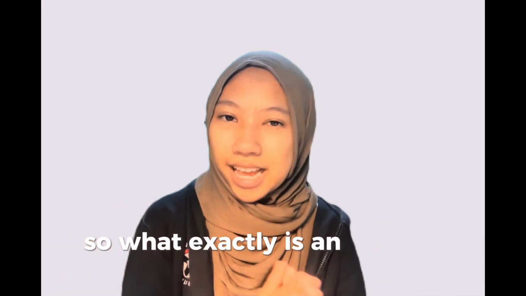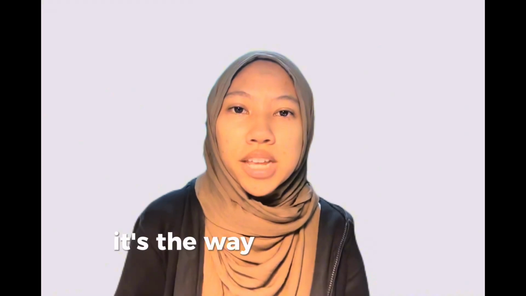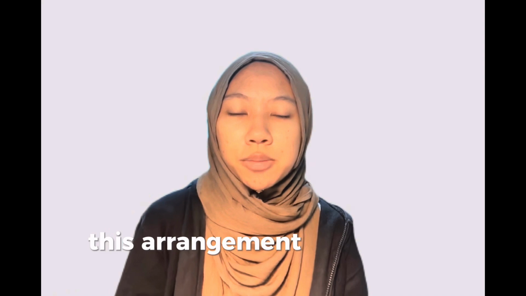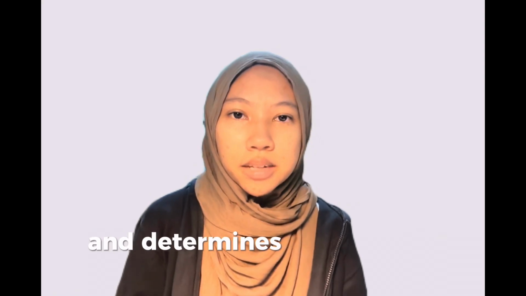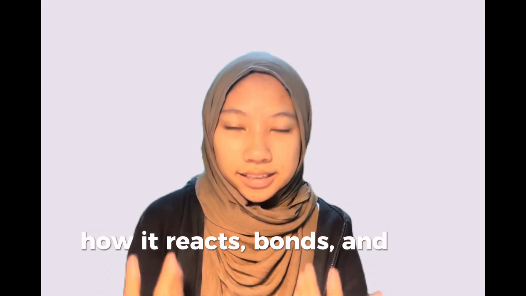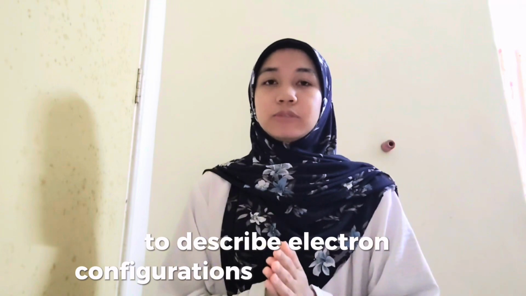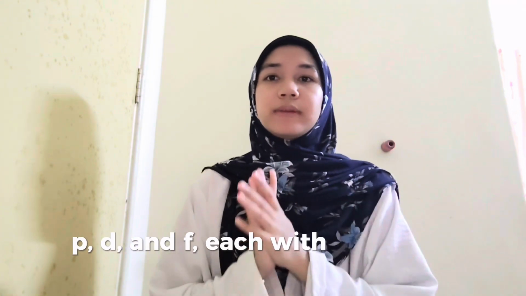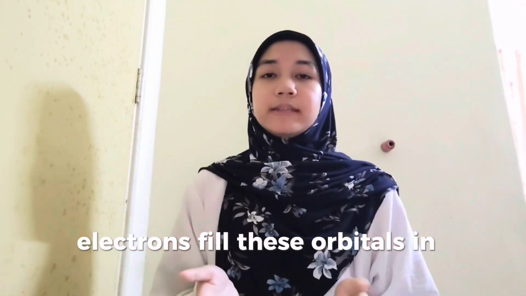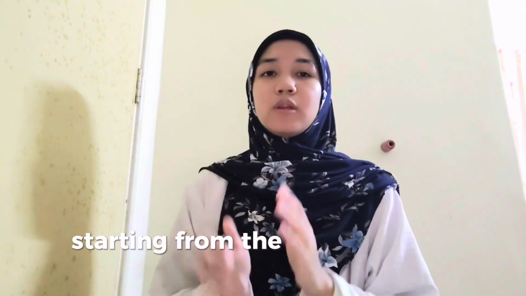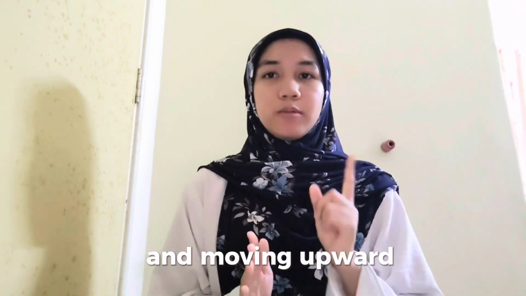So, what exactly is an electron configuration? It's the way electrons are arranged in orbitals around the nucleus of an atom. This arrangement follows the rules of quantum mechanics and determines an element's behavior: how it reacts, bonds, and even what it looks like. To describe electron configurations, we use orbitals S, P, D, and F, each with a different shape and capacity. Electrons fill these orbitals in a specific order, starting from the lowest energy levels and moving upward.